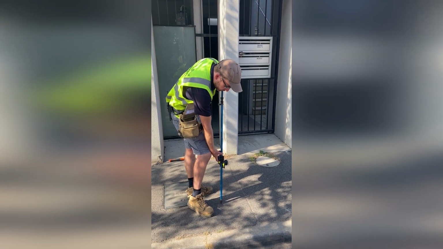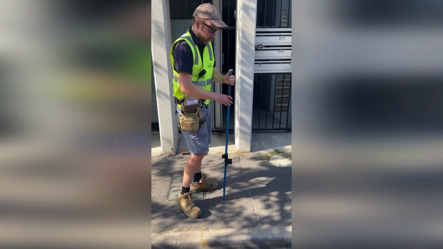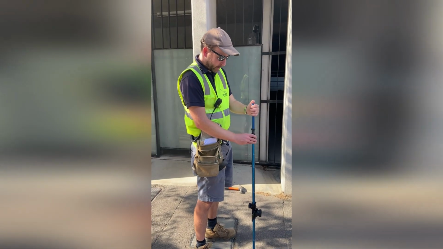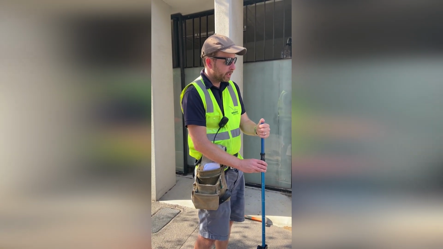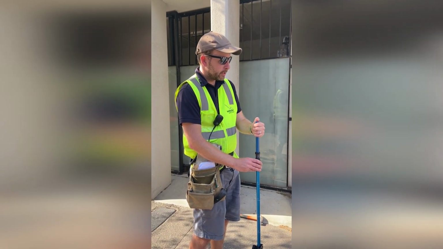So what are you holding there? So this is the prism. Down the road, Tom's about 150 metres down the road with the total station. So he's siding that to me, and he's going to give me a measurement.